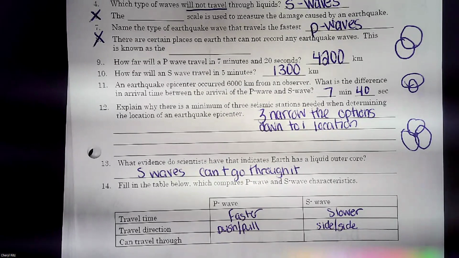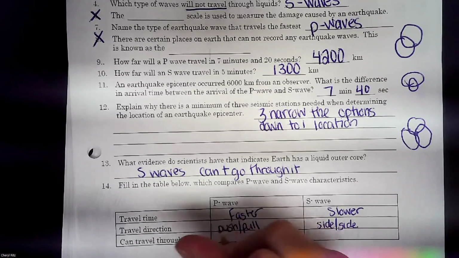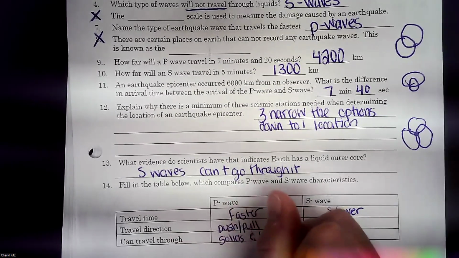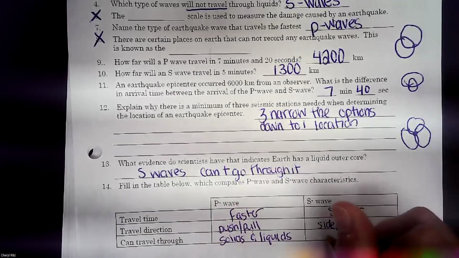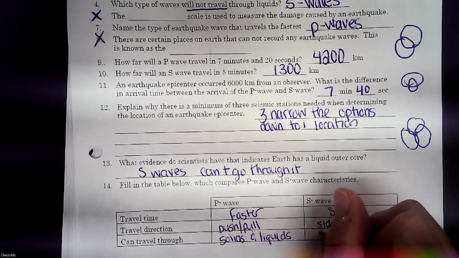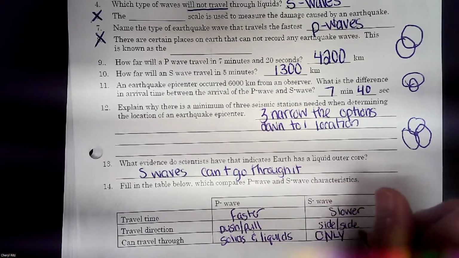And then what can P waves travel through? Solids and liquids. What about S waves? Phoenix, what can S waves travel through? Solids. Only solids.